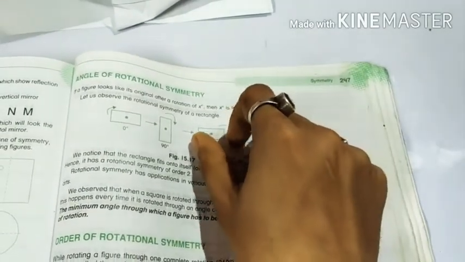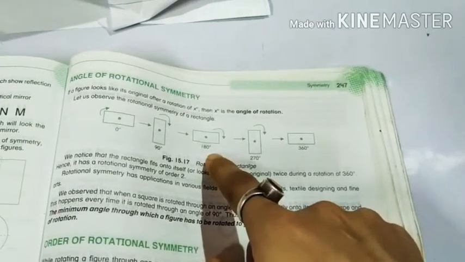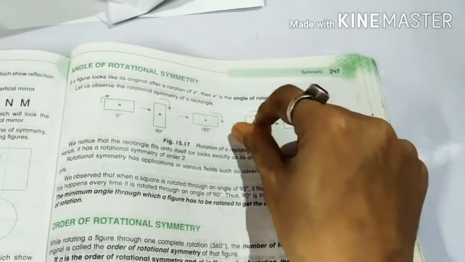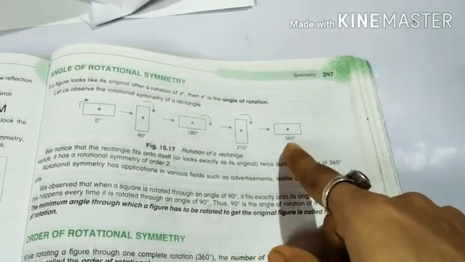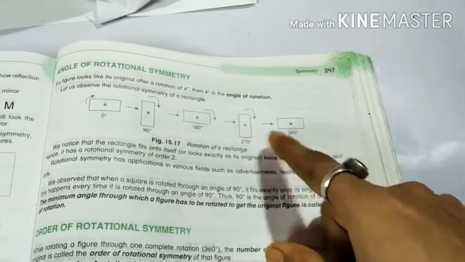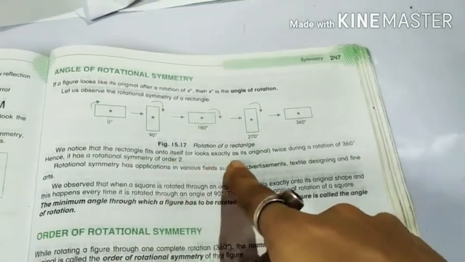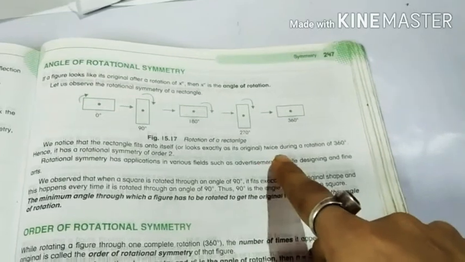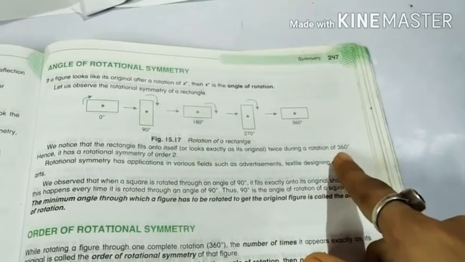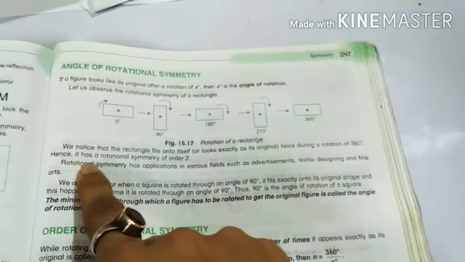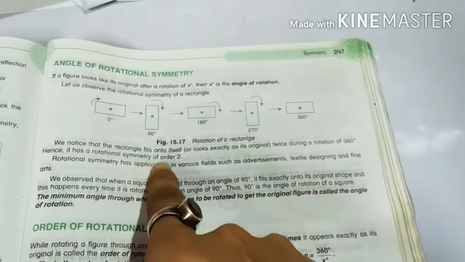And then again it is rotated by an angle of 90 degrees. Then it looks like this. And then again it is rotated by an angle of 90 degrees. It looks like this. We notice that the rectangle fits onto itself, or looks exactly as its original, twice during a rotation of 360 degrees. Hence, it has a rotational symmetry of order 2.